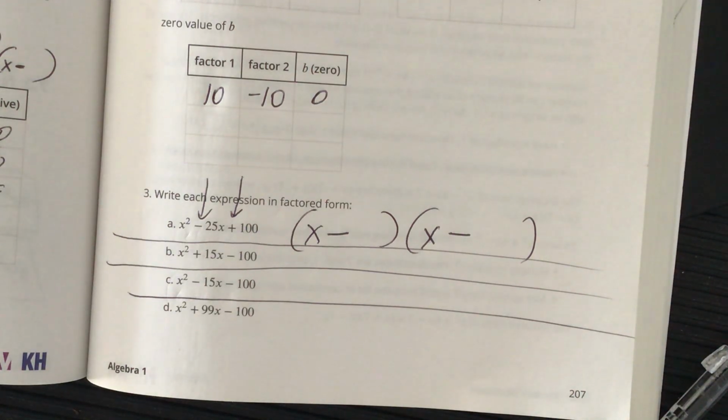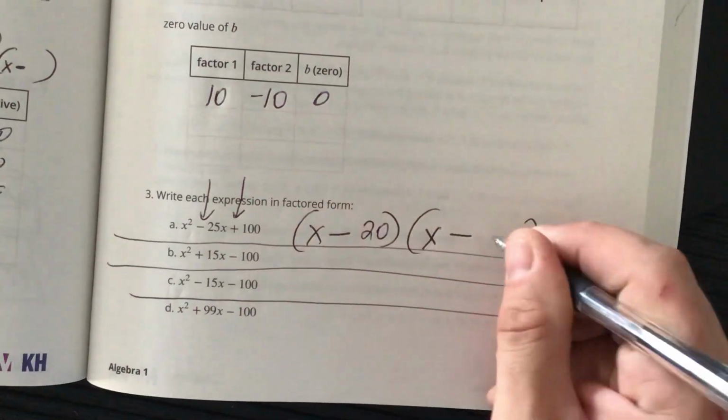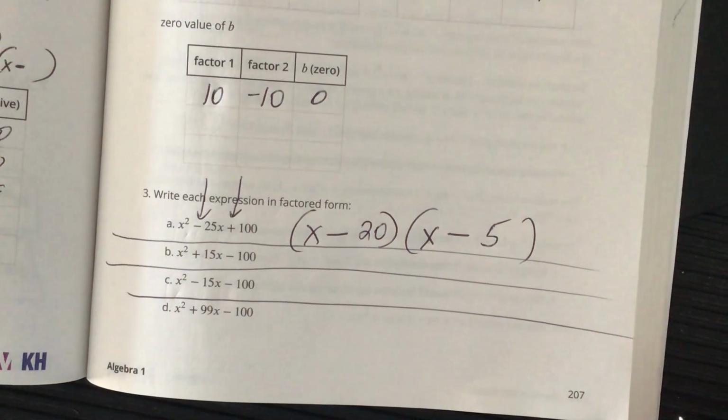Anybody think they have it? Jackson? 20 and 5. Multiply together to give you 100, add up to 25. Again, that's just a sign pattern we told you last week. If the trinomial is negative and positive, these are both minus every single time.